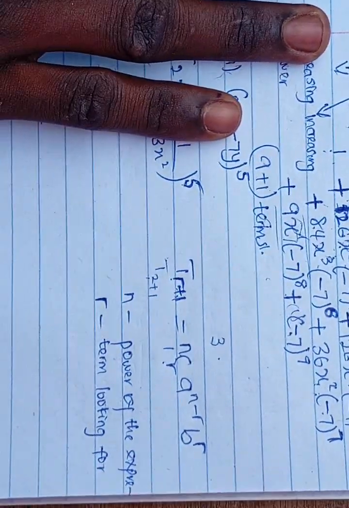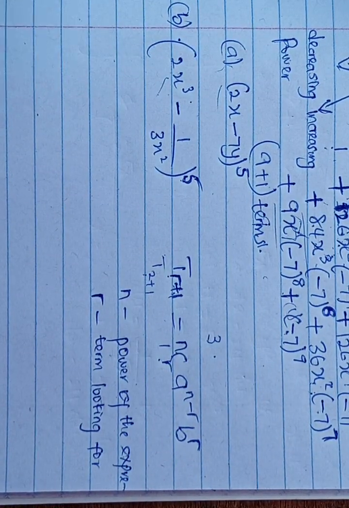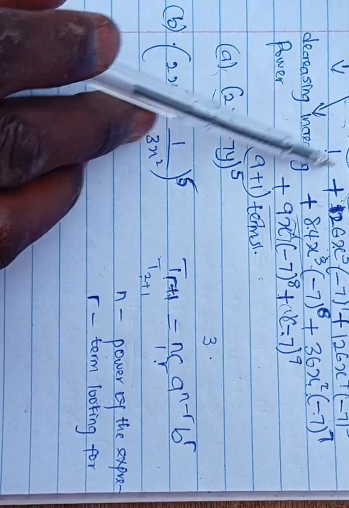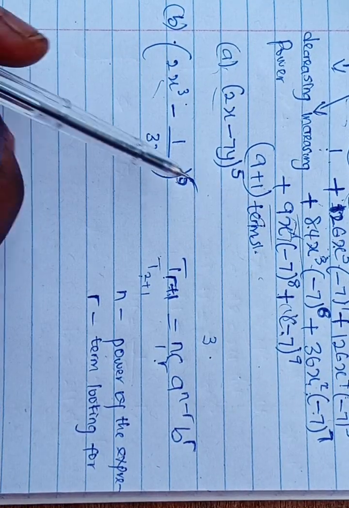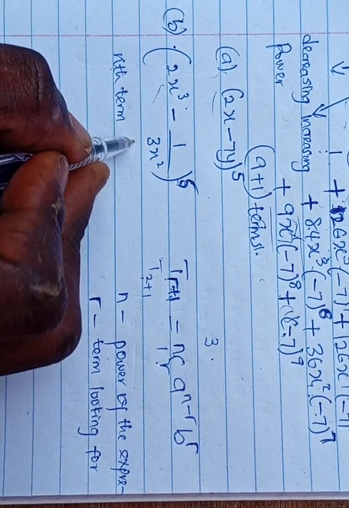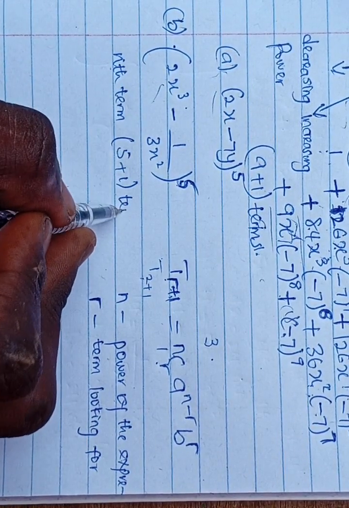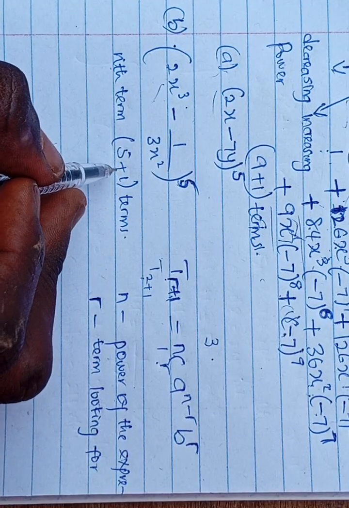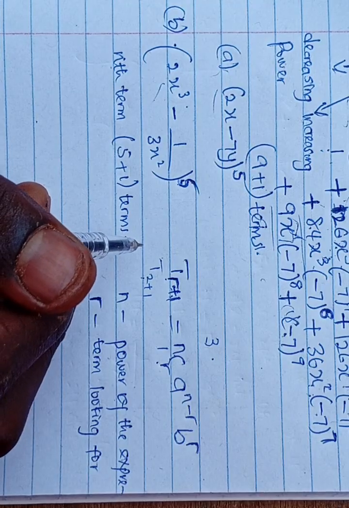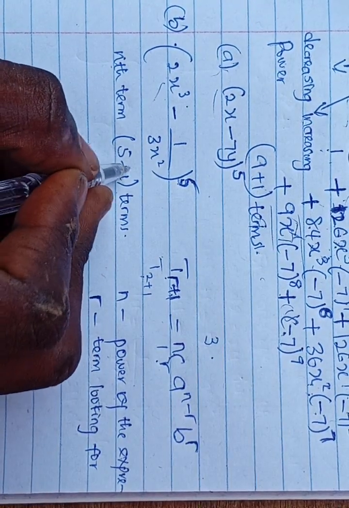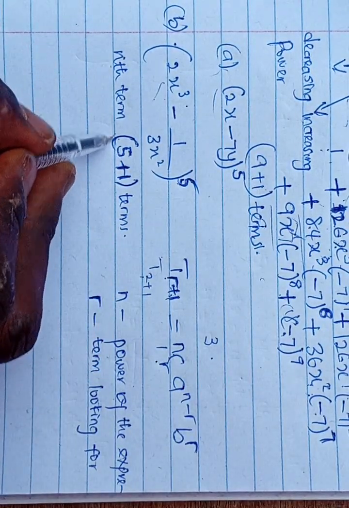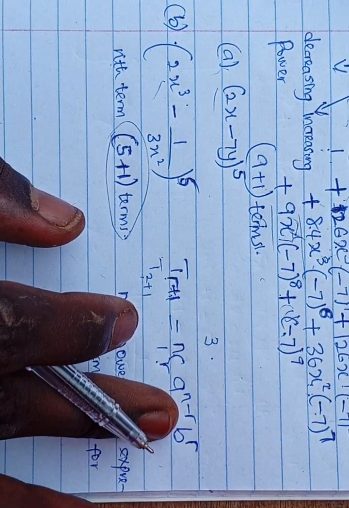And you should know that to find the middle term in this type of question, since it is raised to power 5, as I said earlier, the power plus 1 will give you the number of terms in the expression. So for this one, the number of terms will be 5 plus 1, and that will give you the sixth term. Since it is 6 terms that you are going to get when you expand this bracket.